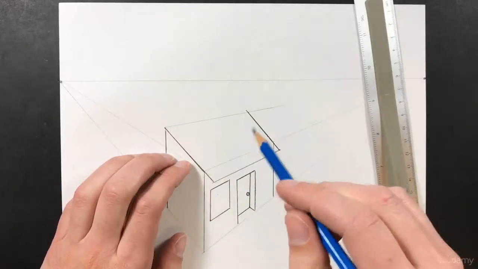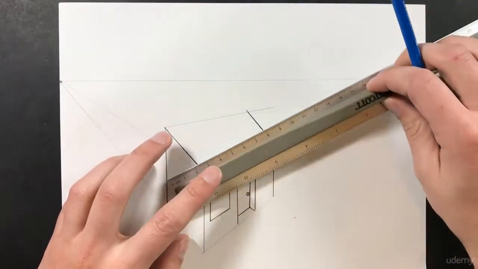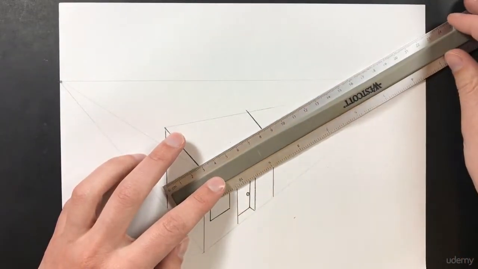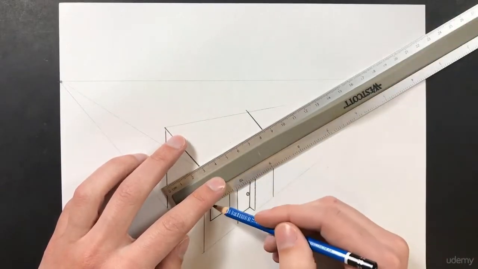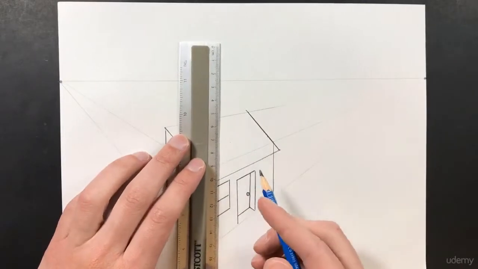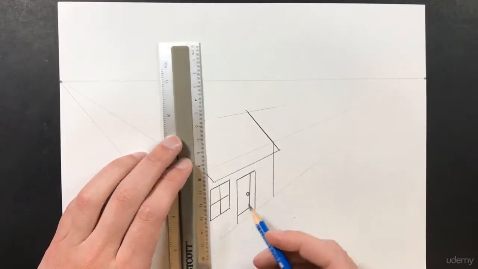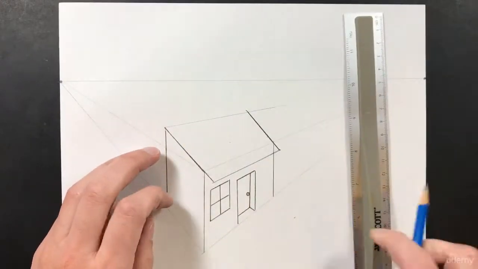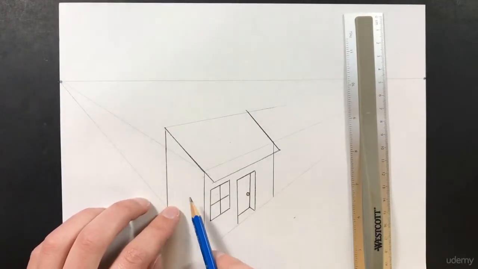And then we want to add some crisscrossing pieces to our window. So I'm going to go ahead and add those in. So I'll add one line coming across like so. And then I can go ahead and add in my vertical line. So I'll add it about there. Perfect.